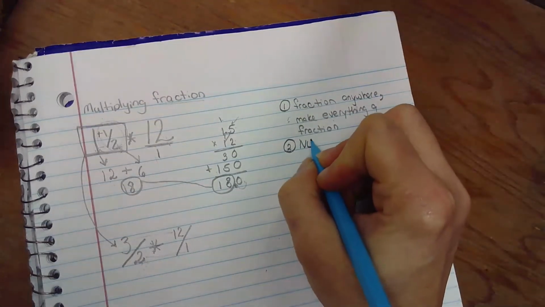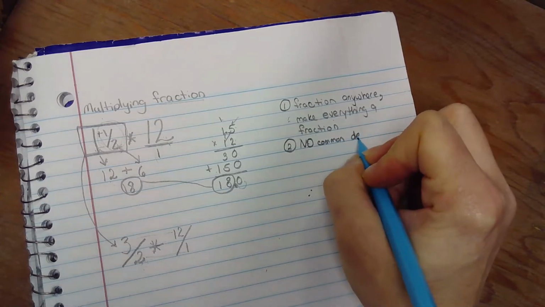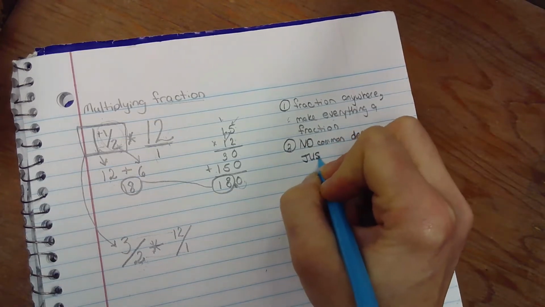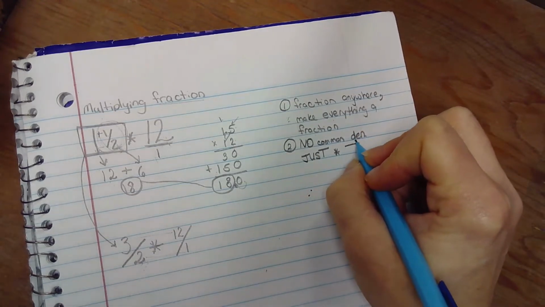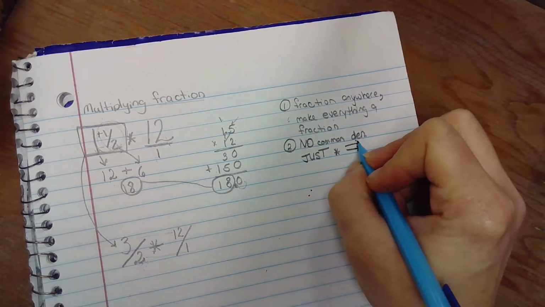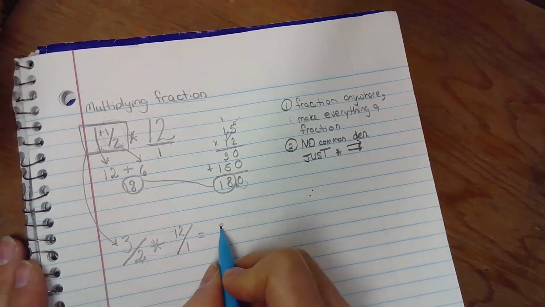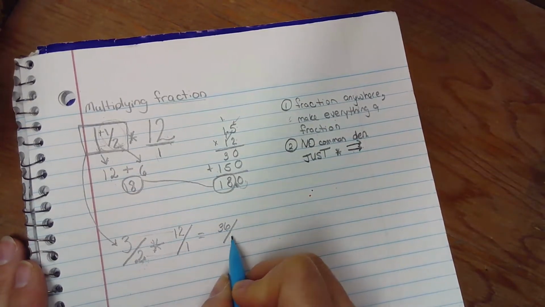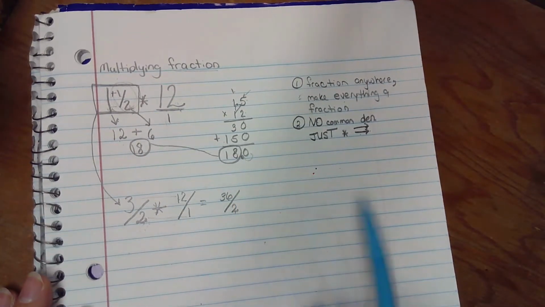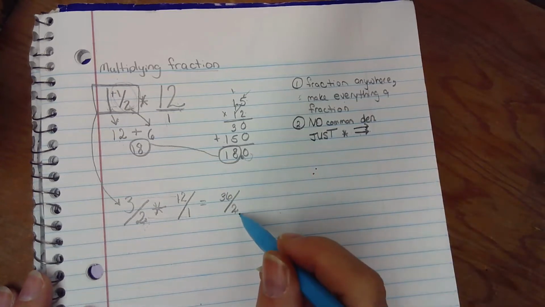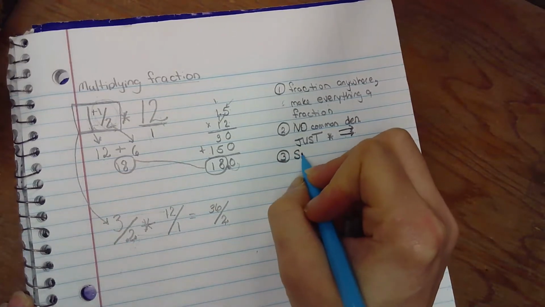So, no common denominator, just multiply straight across. Numerator times numerator, denominator times denominator. Okay, 3 times 12 is 36. 2 times 1 is 2. All right, Miss Yoder, my answer is supposed to be 18. I have 36 halves. Once you get to where the multiplying is done, you must simplify.